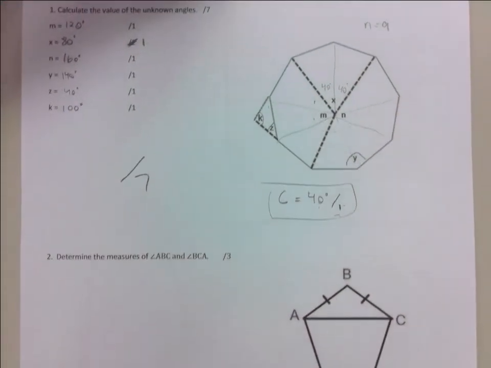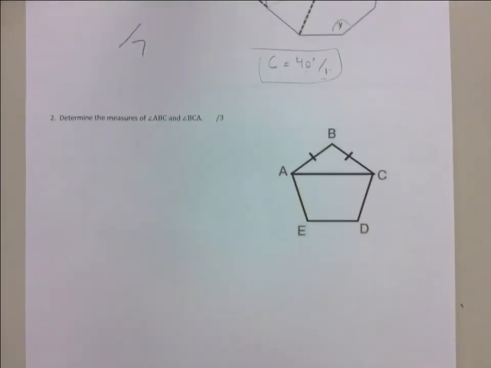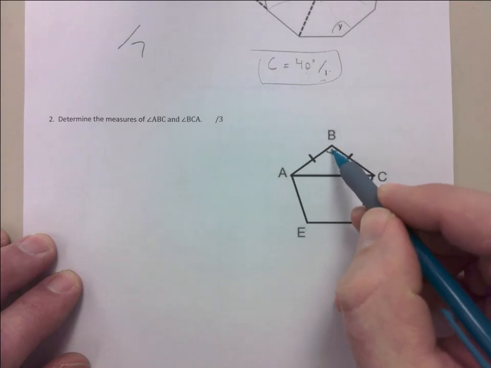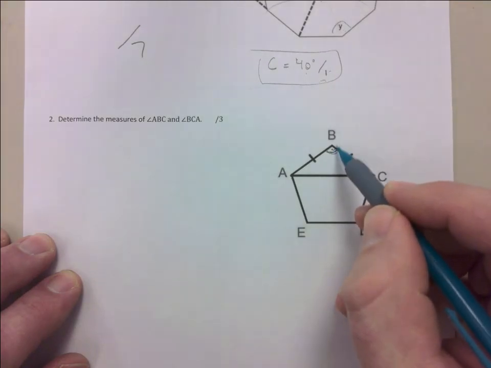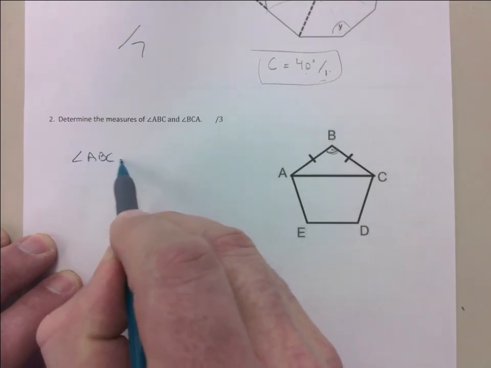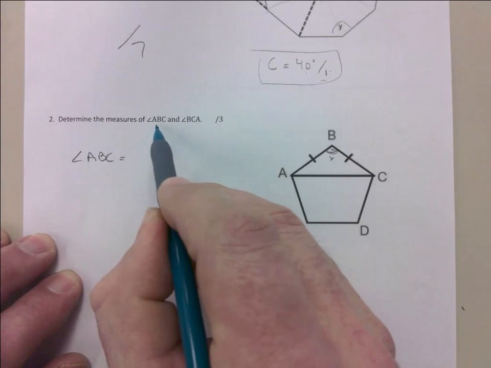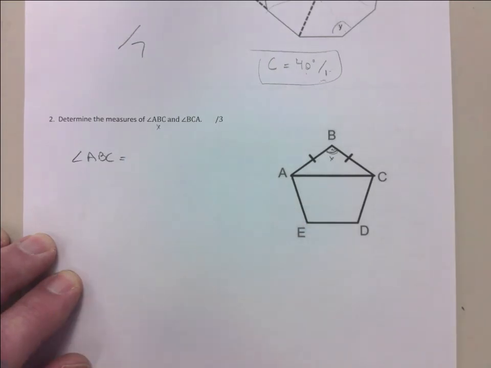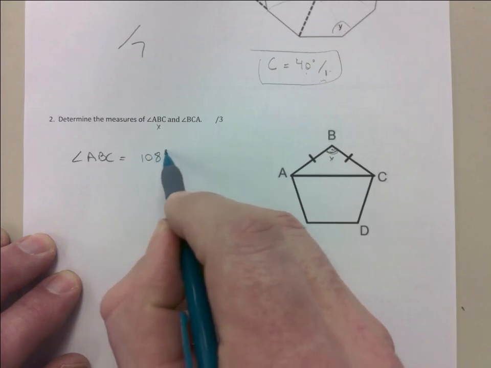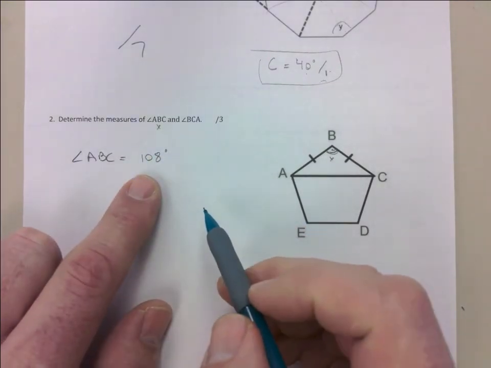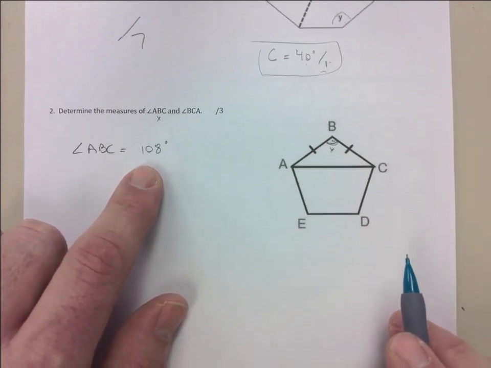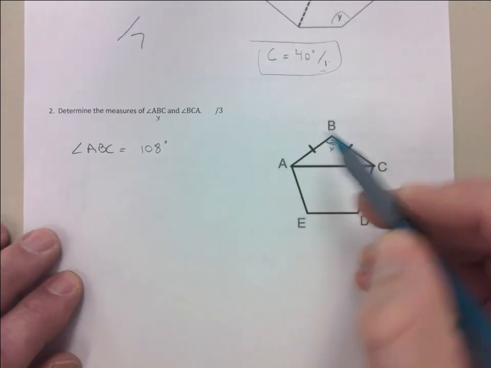Next, determine the measure of angle ABC. ABC is this one right here. What is that angle? That is an interior angle. So angle ABC, if you want to put an X there and you tell me that that's X for you, that's fine. But that would be 108 degrees. Today I'm not going to show you the work, but I would want to see the work for that. So 108 is the angle there.